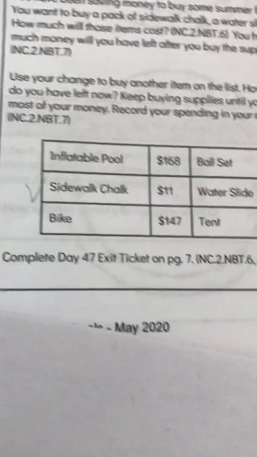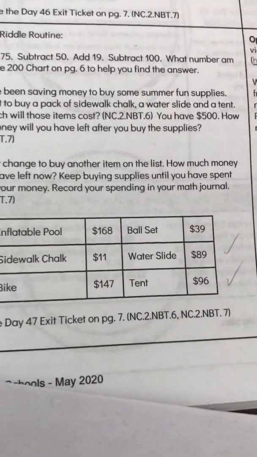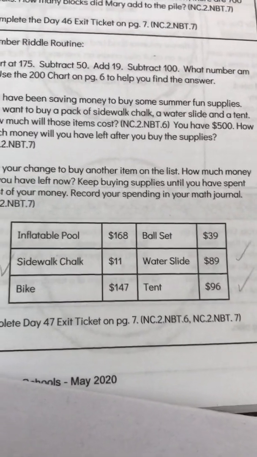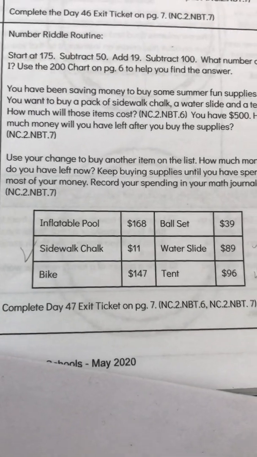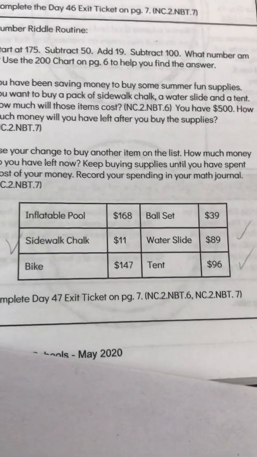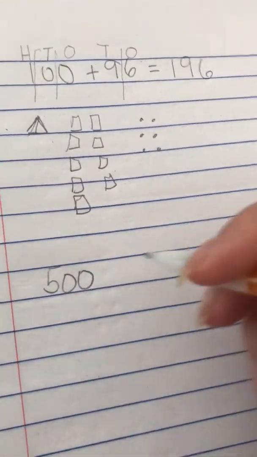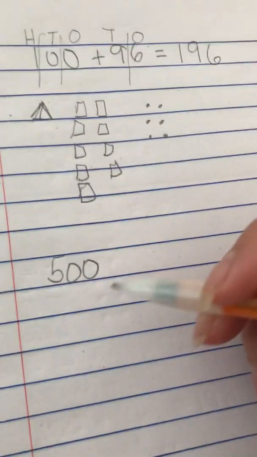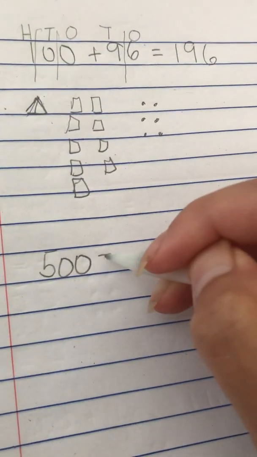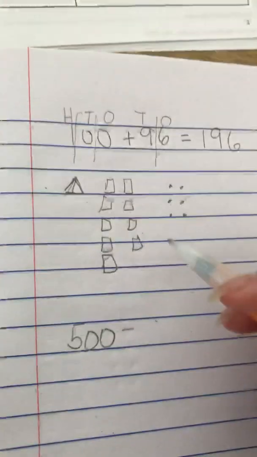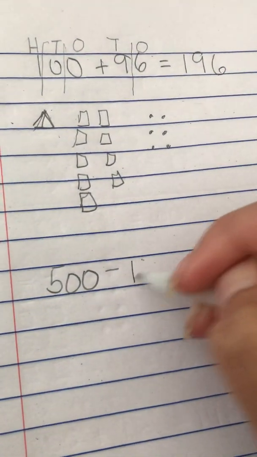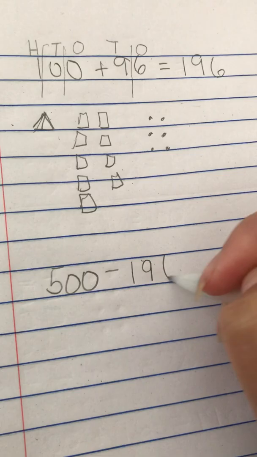The next step of the problem says that they have $500. So how much money will you have left after you buy the supplies? So our equation is going to be 500, because that's our budget, our total amount that we have to spend, minus the cost of the 3 items you wanted to buy. So minus 196.